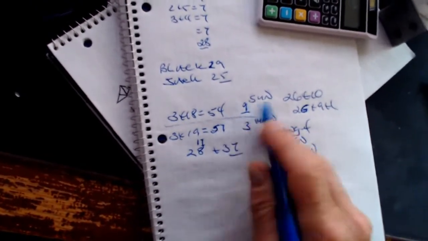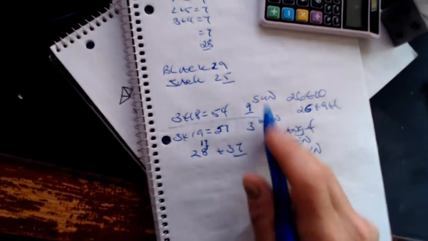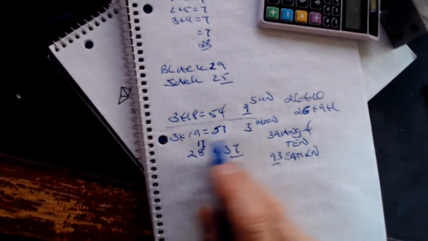Now there's 3 letters in here. Here there's 4. I want to bring that together. I'm now going to divide this by 4.